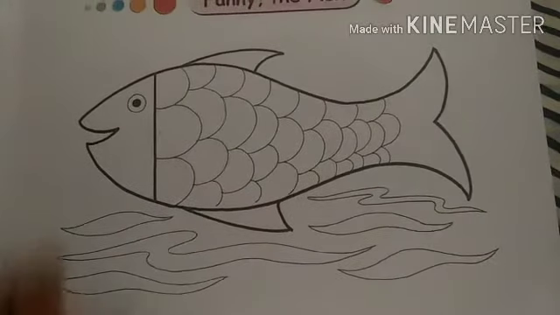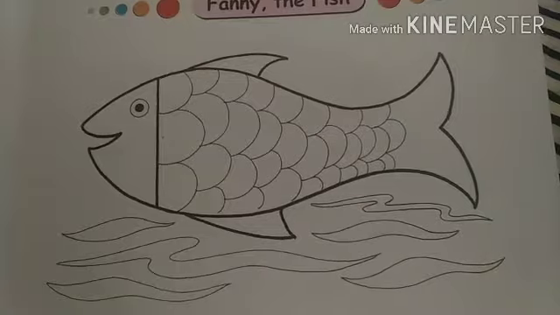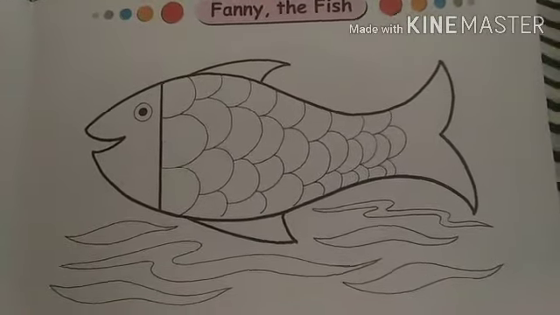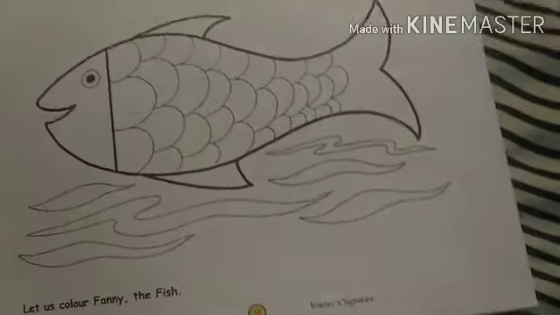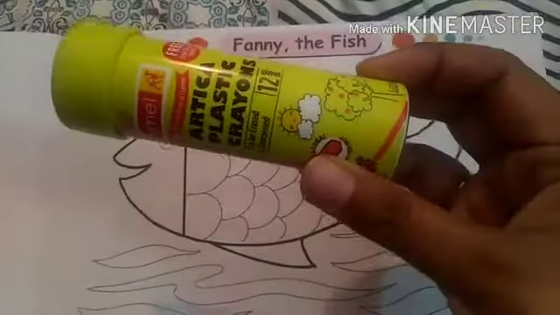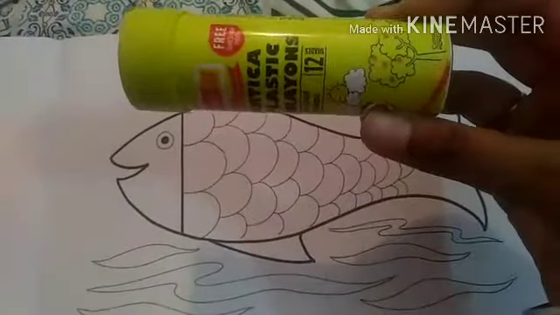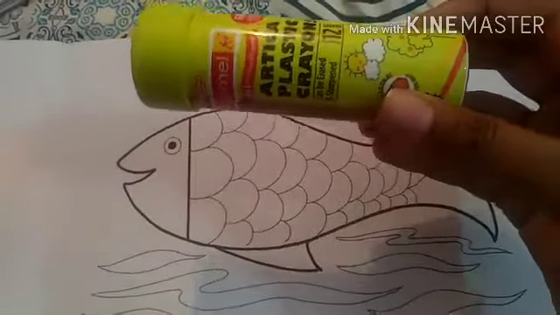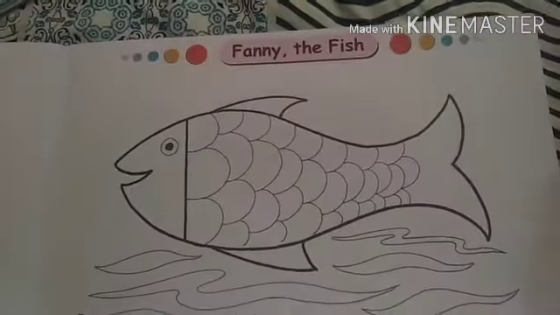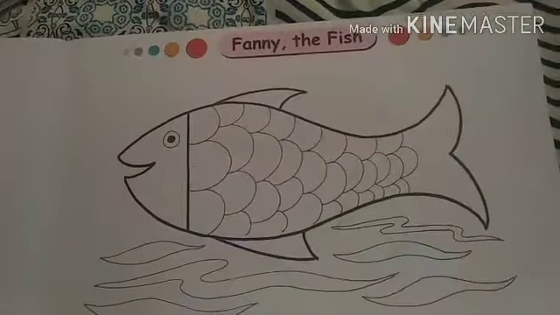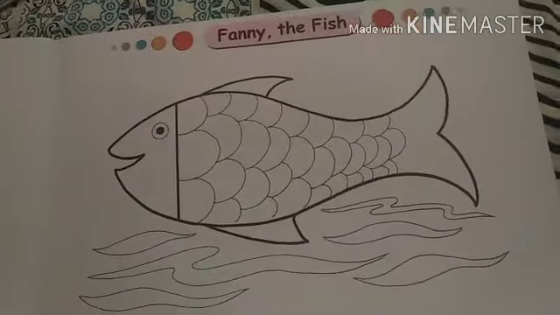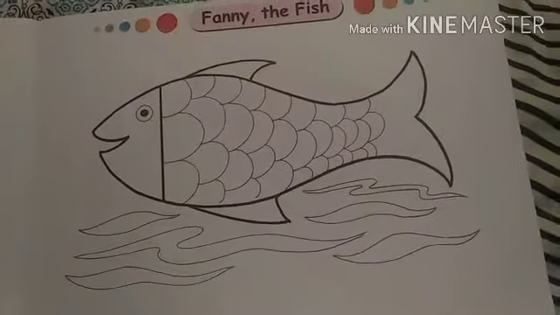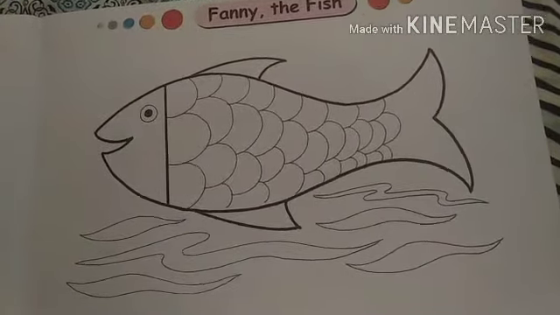Now, what do we have to do? We have to color this Fanny the fish. So, first of all, let me tell you what kind of colors we are using for coloring Fanny. We are using plastic crayons. Plastic crayons do not spill and do not make our hands dirty. So I am going to use these crayons. Now, which color do we use to color the fish? I am going to use all the colors.